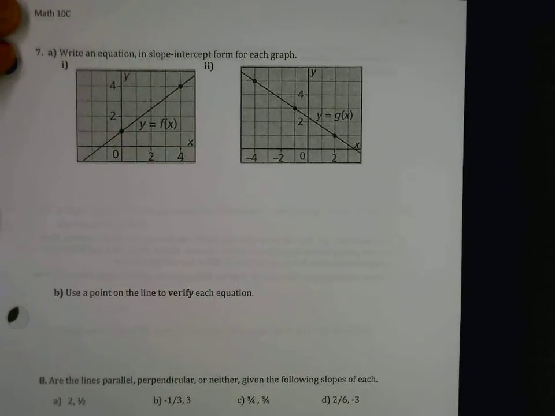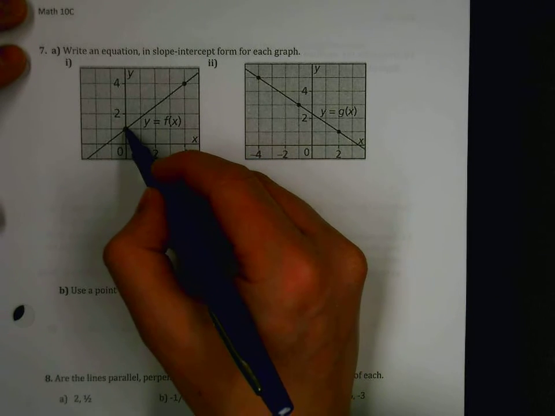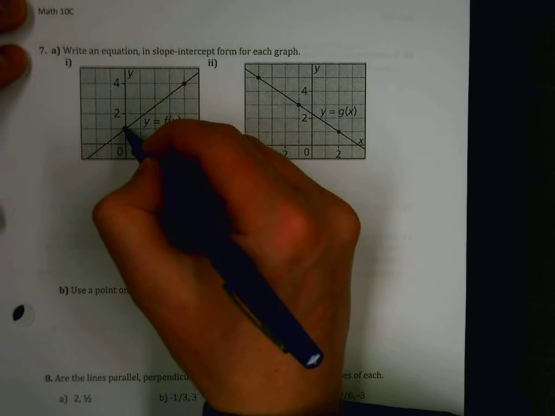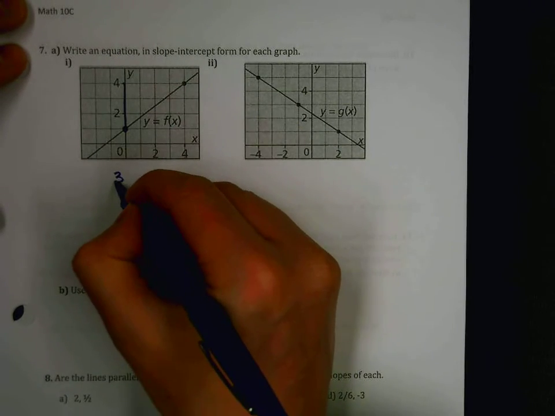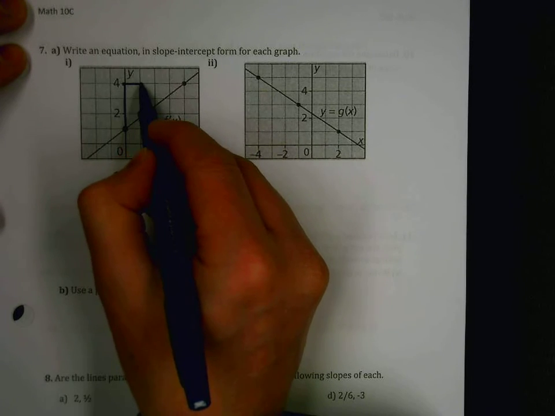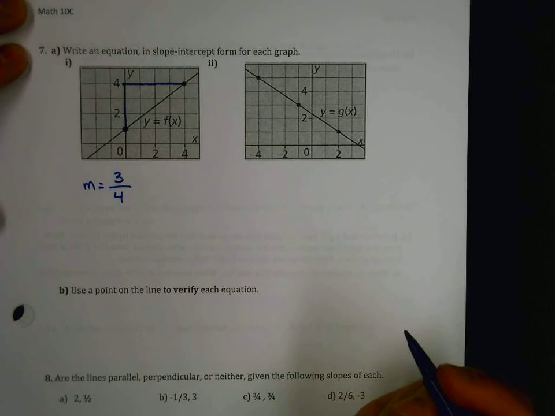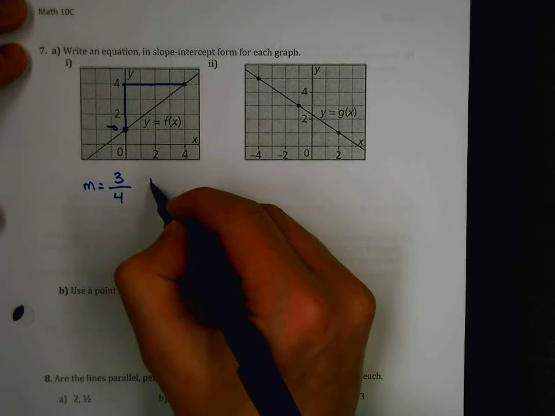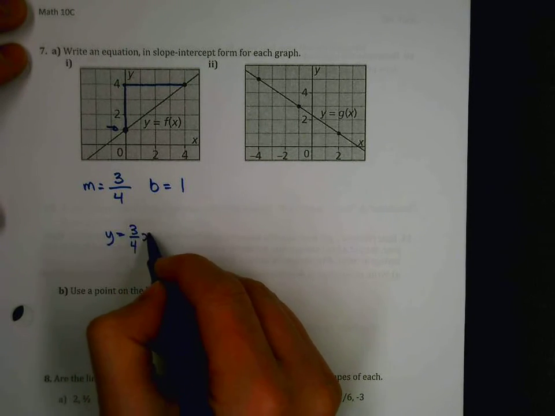Number 7 asks us to write an equation in slope-intercept form. The first one is intentionally convenient as we know the y-intercept. So if we can count our slope, rise 1, 2, 3, run across 1, 2, 3, 4. Our slope is 3/4. If we know our y-intercept is 1, and we're being asked for slope-intercept form, this becomes a very quick question.